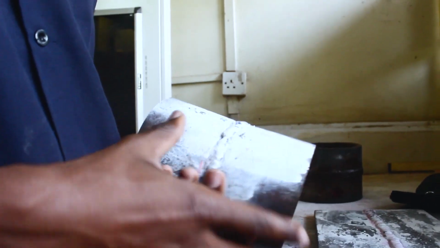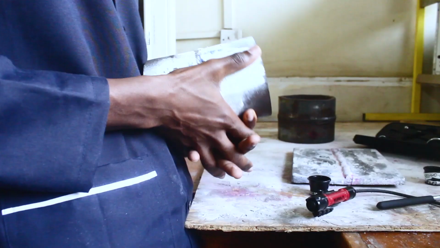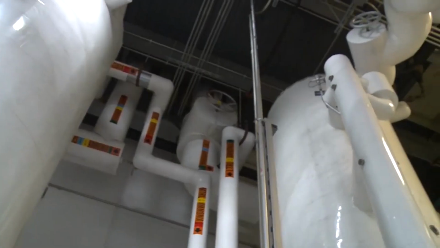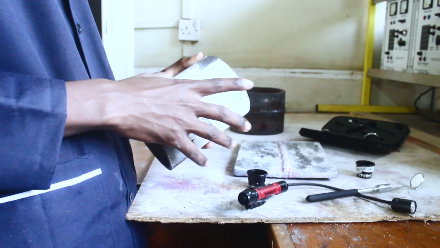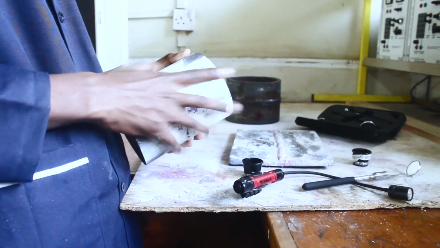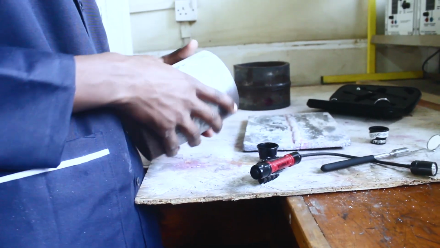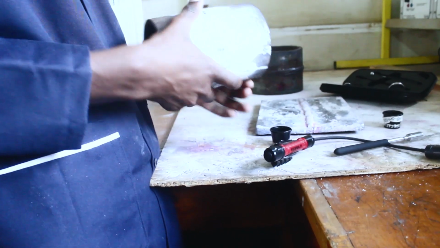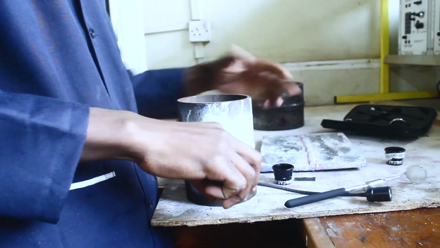As a mechanical engineer, especially in aviation industries or where we have pressure vessels and different tubes, we check using visual inspection because leakage of pressure can cause a lot of problems.